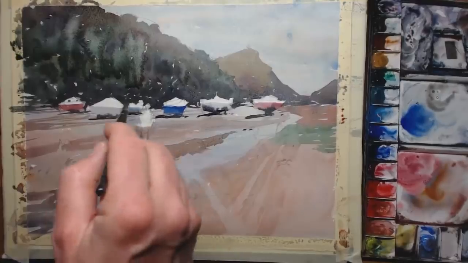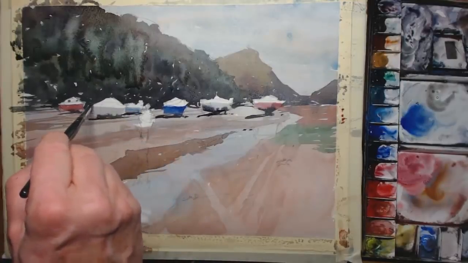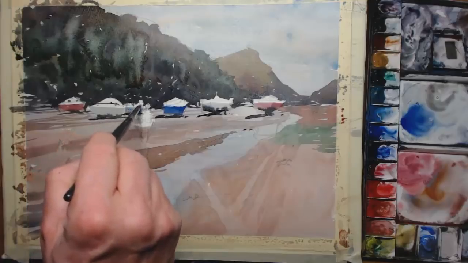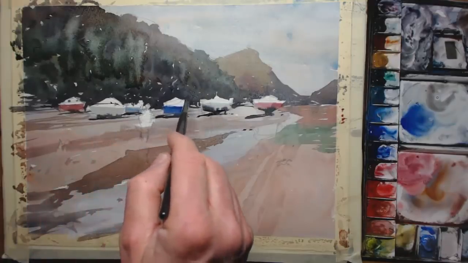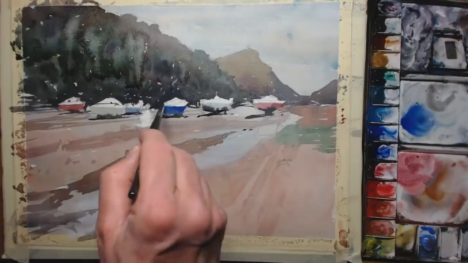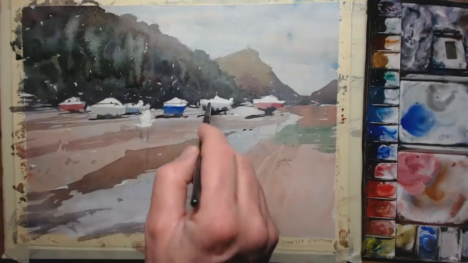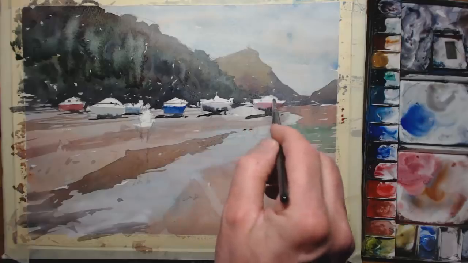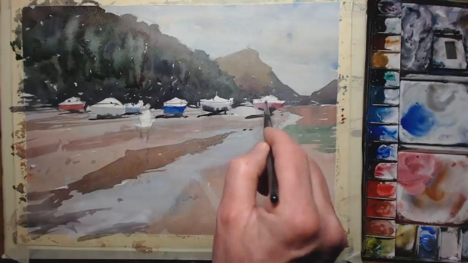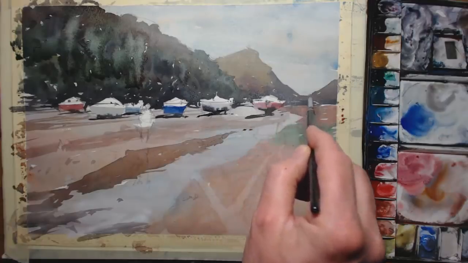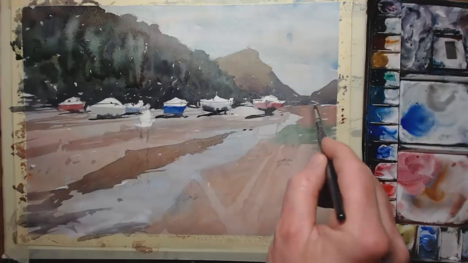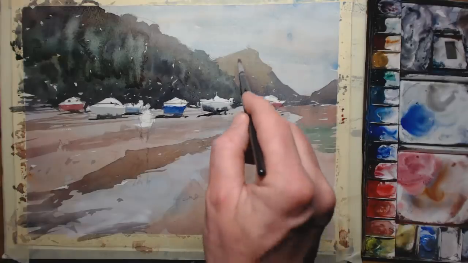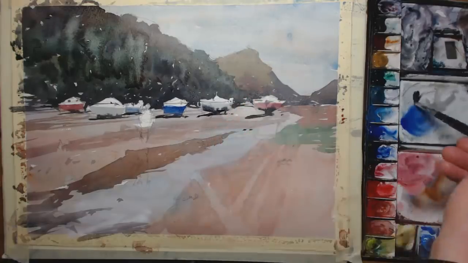Just picking up any sort of dark colour in my palette and adding a bit of detail to these yachts just to make them look a bit more boat-like, with some horizontal lines across the hulls, a few bits of detail on the cabins.